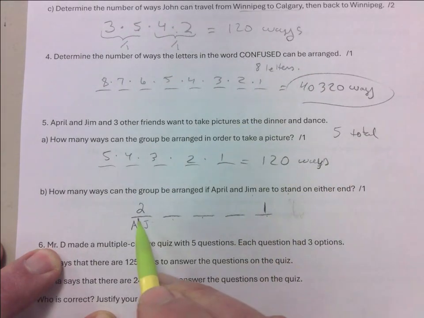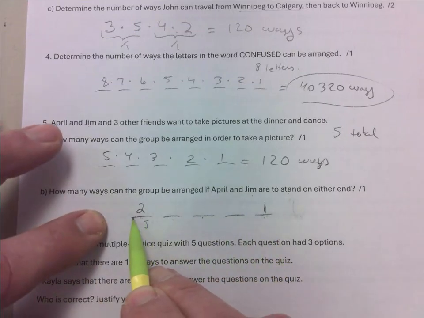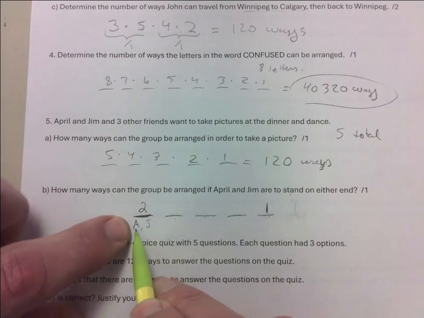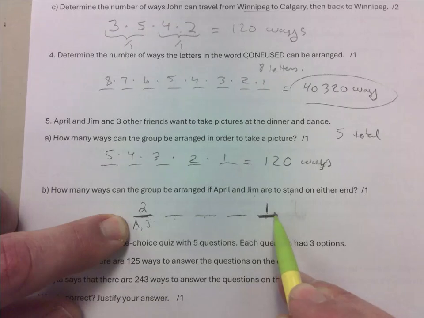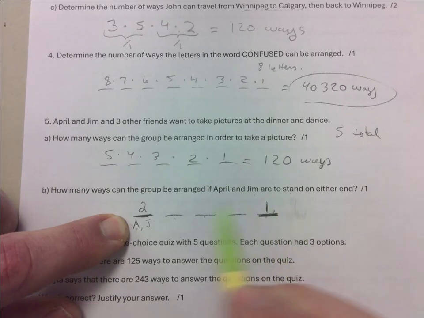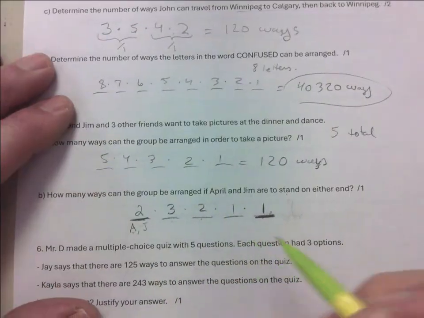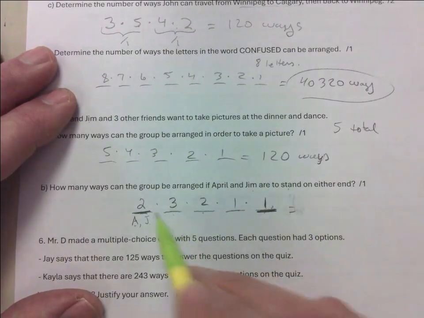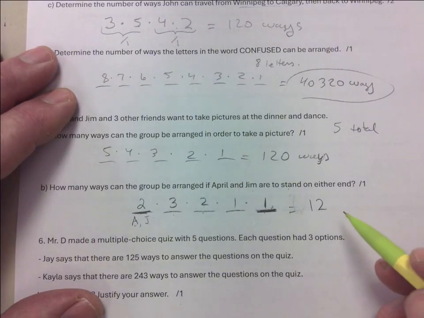There we go. So April and Jim, and so I go 2. You've got 2 options for this slot. You put one of them there, you'll have 1 left to fill in the second slot at the other end. And then you're left with 3, 2, 1, the 3 other friends to fill in the rest of those slots. So this would be 6 times 2 is 12 ways.